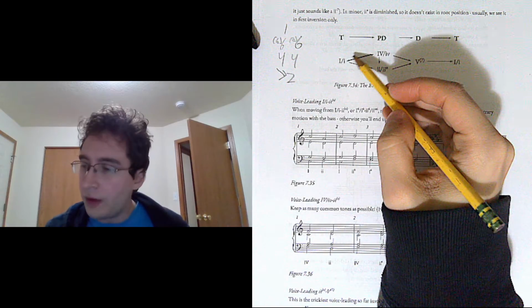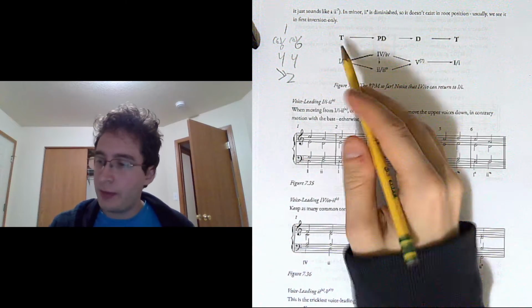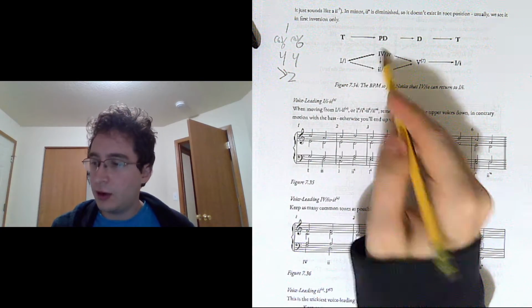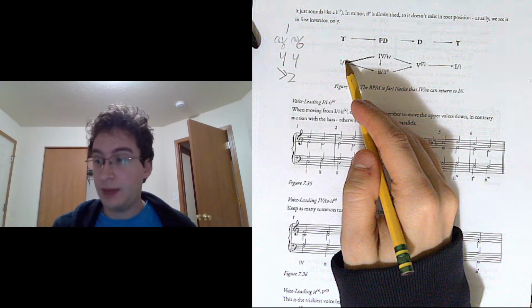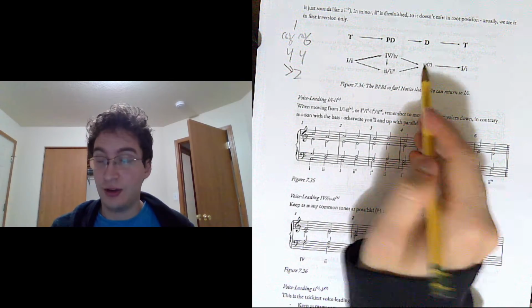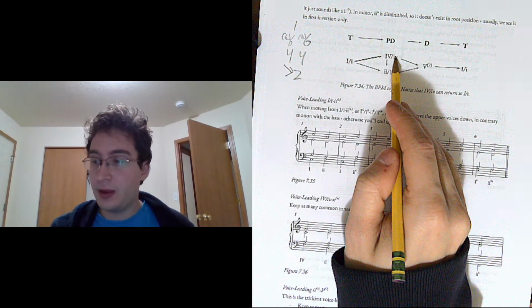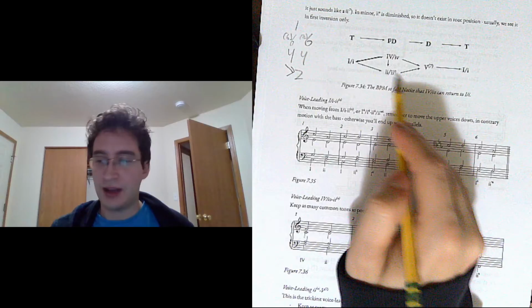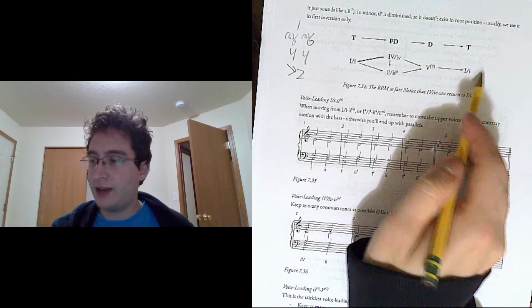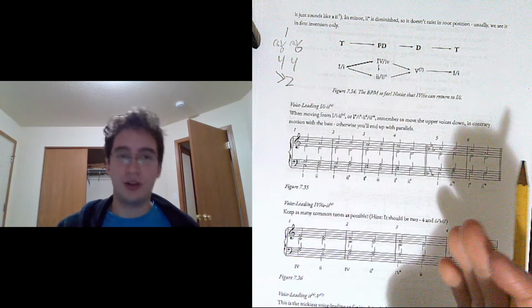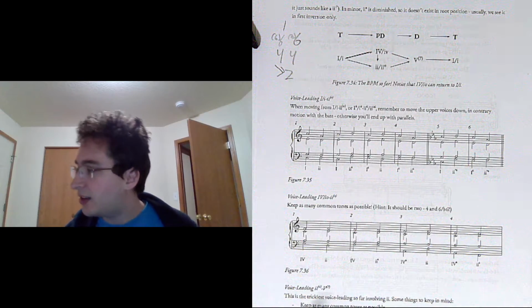So for the purposes of what we're doing right now, 1 can go to 4 or to 2 directly. It can also skip the predominant entirely and just go to 5. We know this. 4 can go to 2, but not vice versa. 4 can go back to 1, 2 cannot go back to 1. 4 and 2 can both go to 5, and 5 can go to 1. So this is like a little choose-your-own-adventure map when you're writing your own phrases.